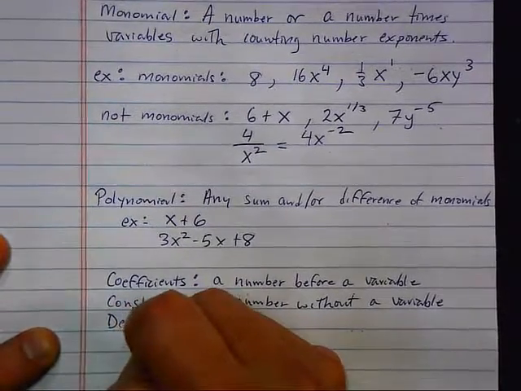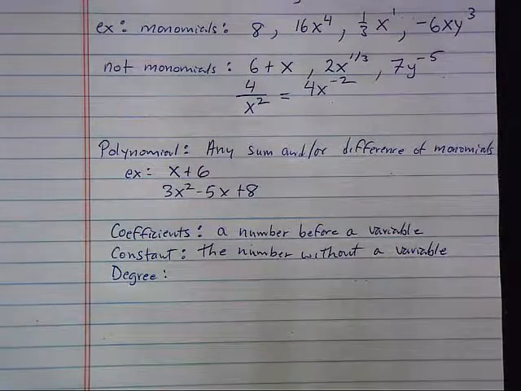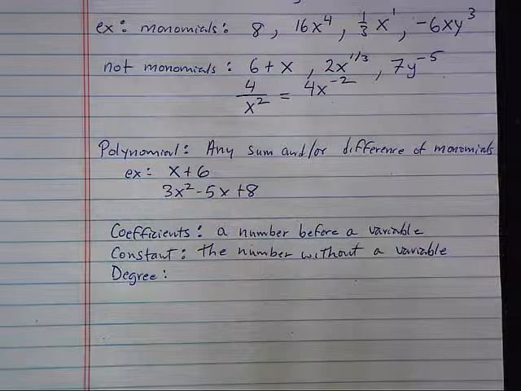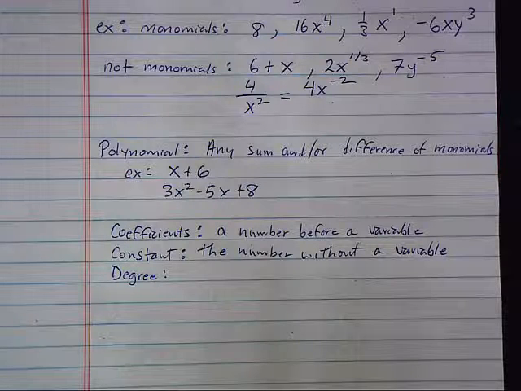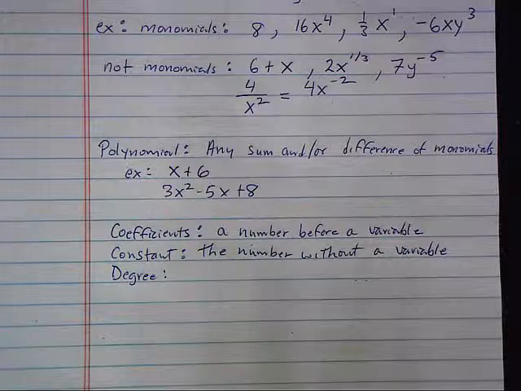Degree. Anybody know what degree of a polynomial means? Nope, it's not how many terms. How many terms determines if we call it a monomial, a binomial, a trinomial. What would the next one be? Quadnomial, I guess. What's the next one? Pentanomial. The truth is, after trinomial, I've never really heard them called that. People just call them a polynomial with 4 terms, a polynomial with 5 terms. But you could call them a quadnomial, a pentanomial.